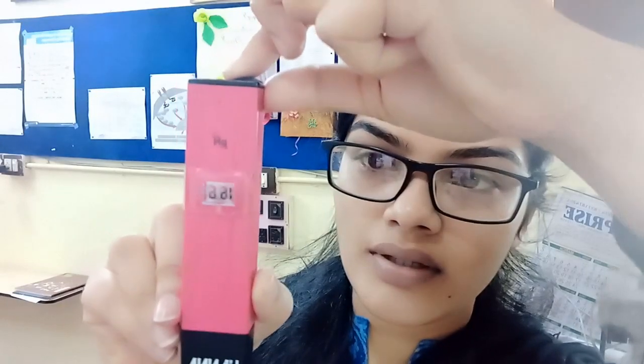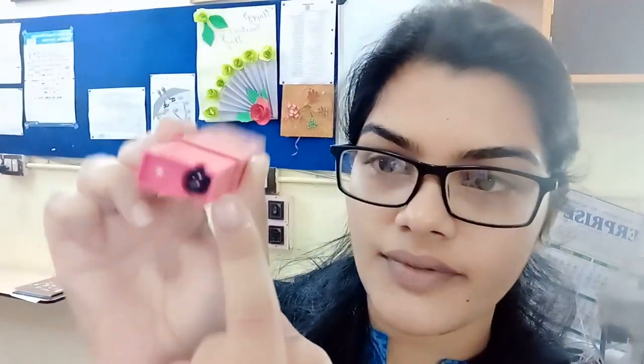So, this is a pH meter which has a display box, the switch to turn it on, and the probe which has sensors which go deep into the water.